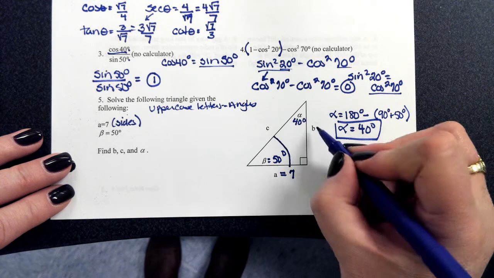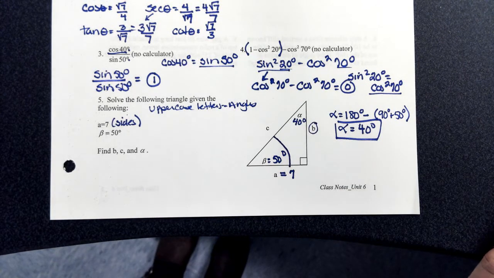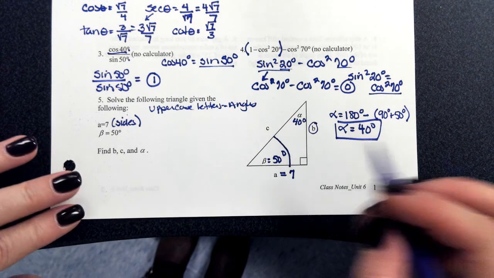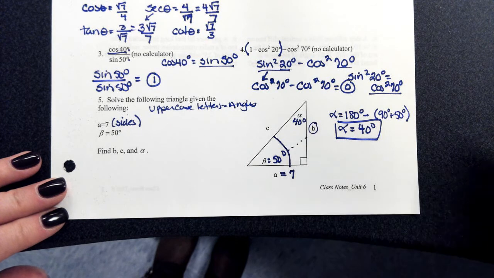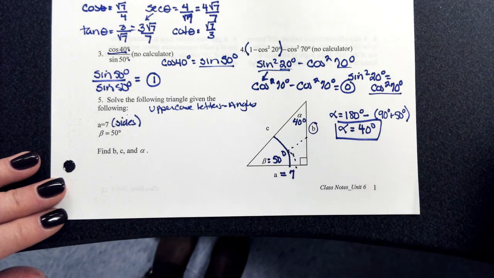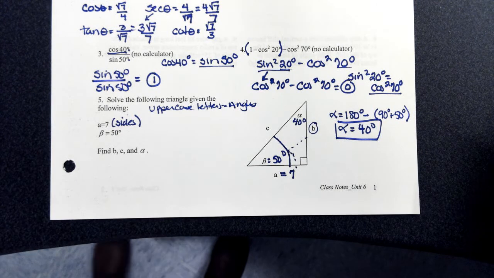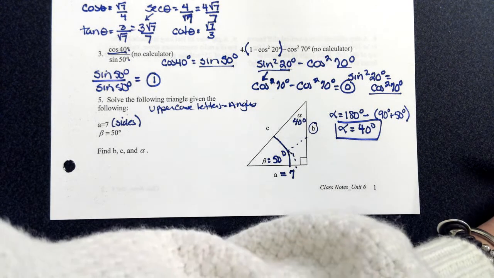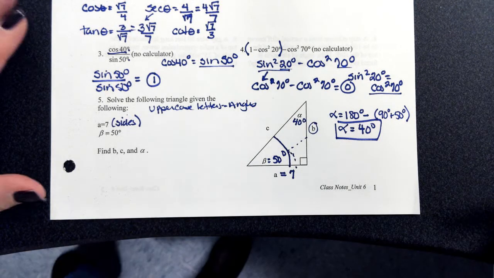And what I'm going to do is find side B first. It doesn't matter what side you find first. You could certainly use C. So in relationship to my 50-degree angle, is side B the hypotenuse, the opposite, or the adjacent? Opposite. In relationship to angle B, what is side A? Is that the hypotenuse, opposite, or adjacent? Adjacent. So what trig ratio comes to mind when you have opposite and adjacent sides? Tangent. So what I'm going to do is set up my tangent ratio.